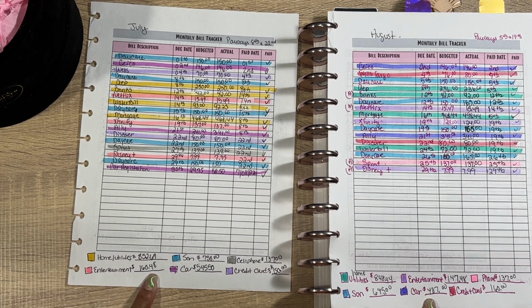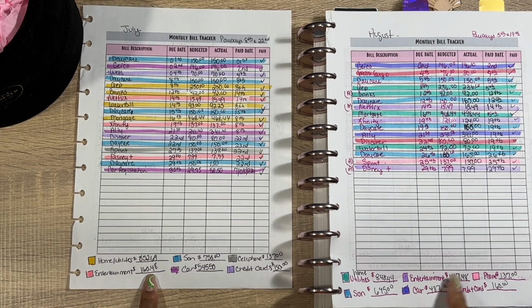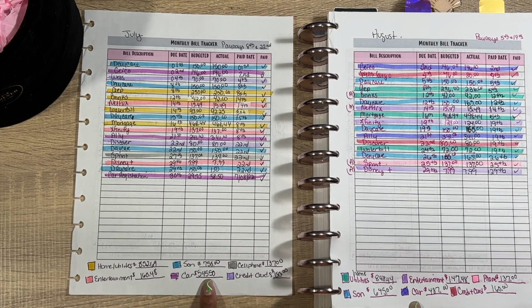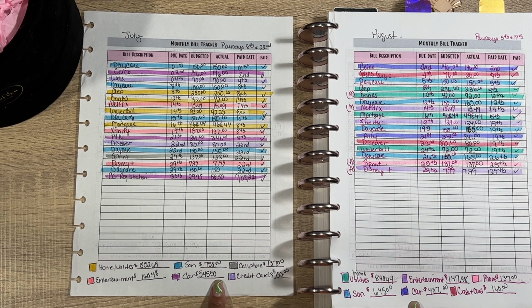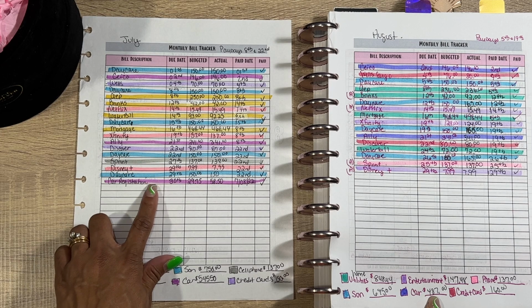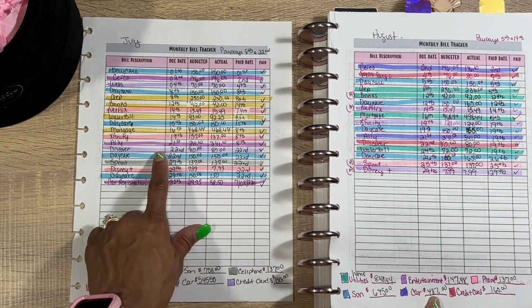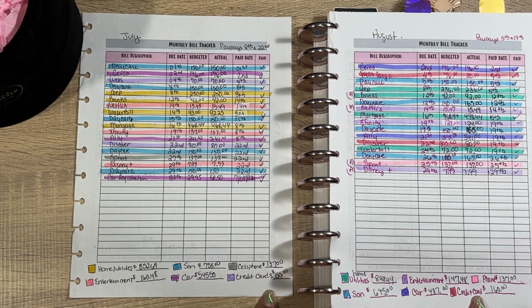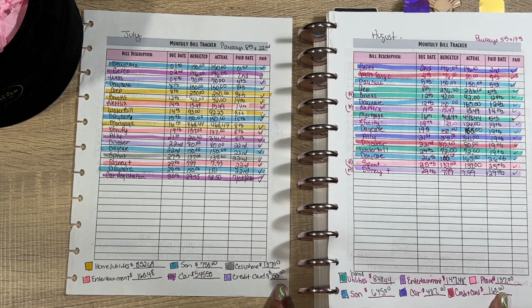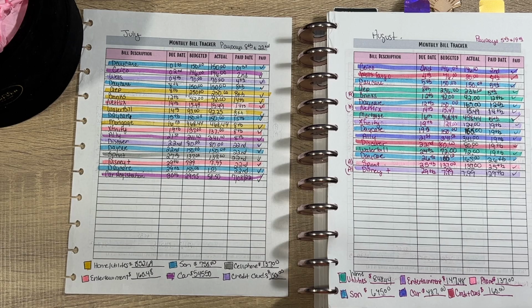So entertainment, we were paying $160.48, so we got $147.48. Car, we were paying $545.50, and then that is $487. And as you can see, the car registration was on this month here. And then for credit cards, we did $150. We got $160 for the credit card. So that's how I actually do it.